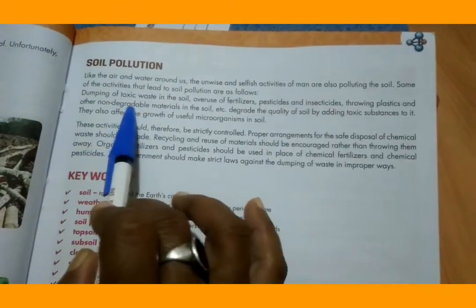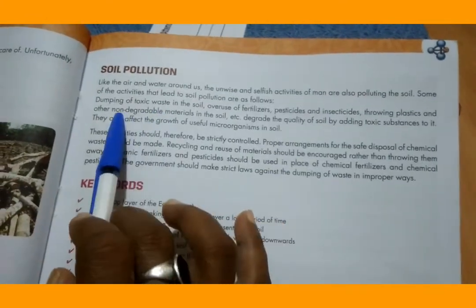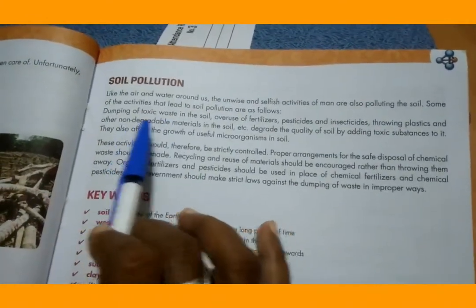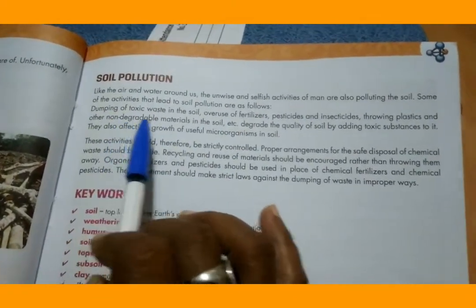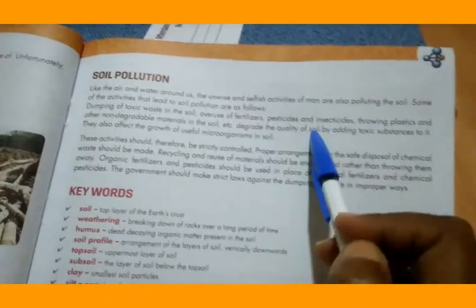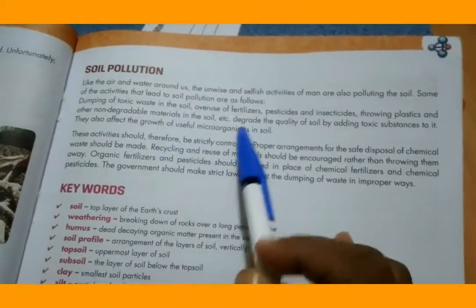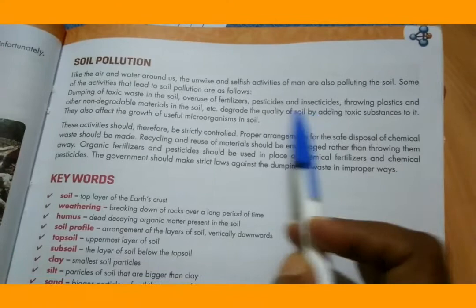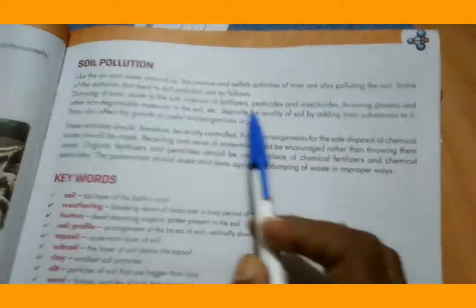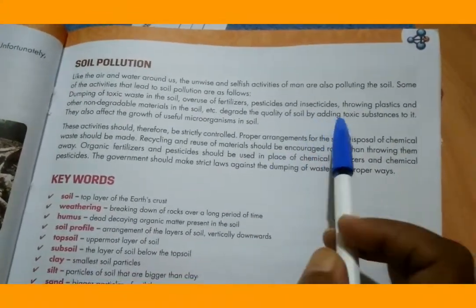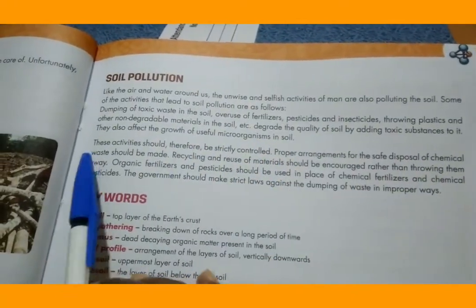Non-degradable material, you can see here a term is given, non-degradable, that is those materials that cannot be decomposed by the microorganisms or bacteria in the soil. That type of substances are known as non-degradable material. The accumulation of these types of materials in the soil degrades the quality of the soil, that means making the soil less important by adding toxic substances to it. They also affect the growth of useful microorganisms in the soil.